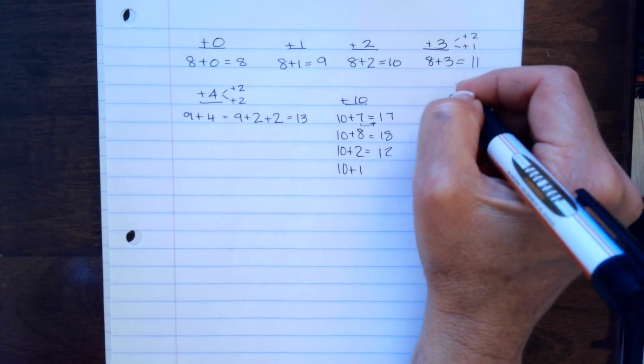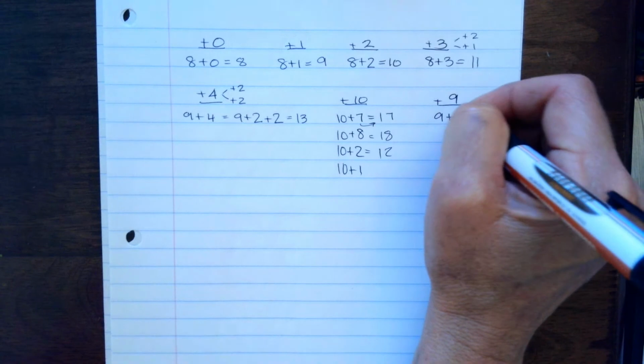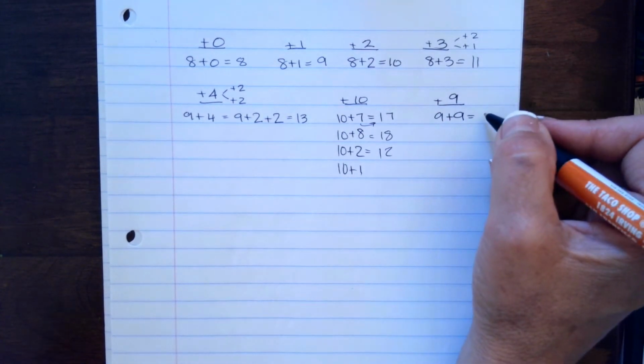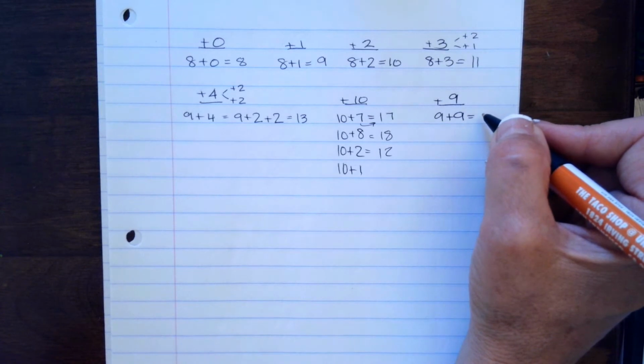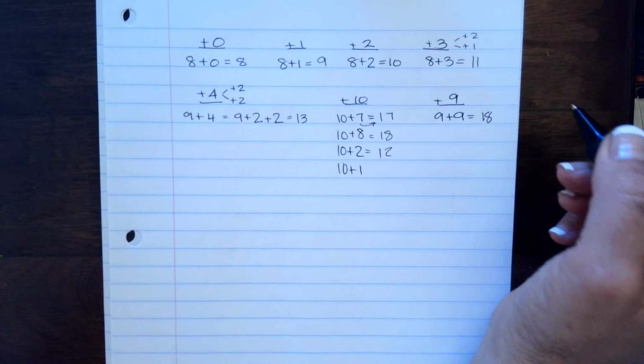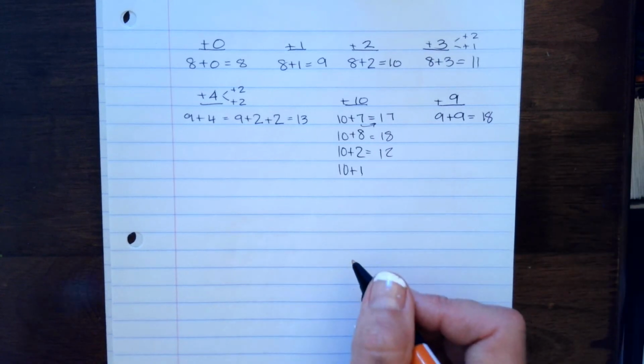Okay, plus 9, 9 plus 9, you're going to act like it's a 10. So you're going to say 10 plus 9 is 19, and then you're going to go back 1. Does that make sense to you? Okay. It equals 18. Perfect.